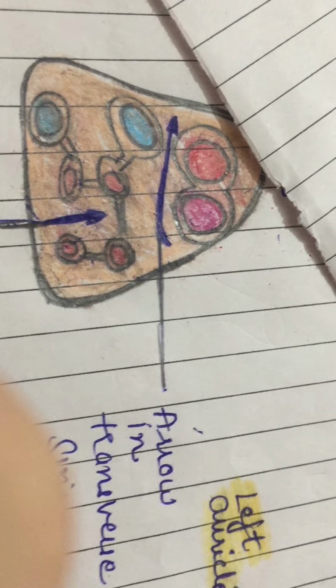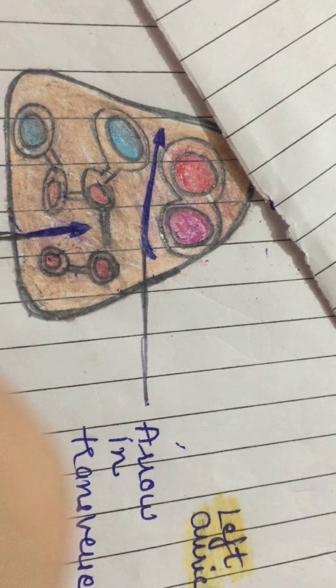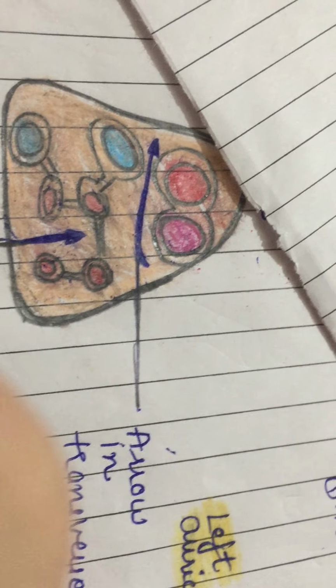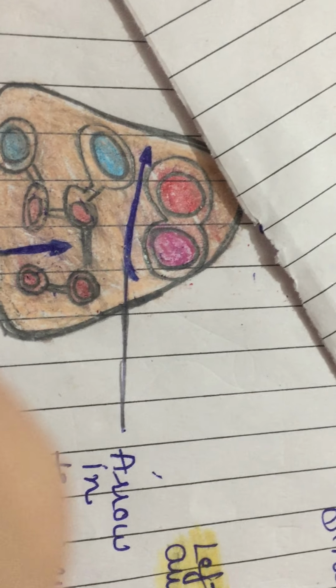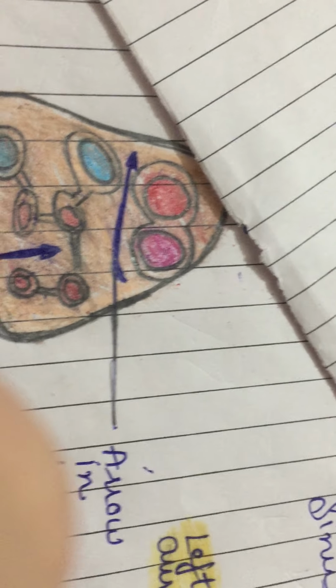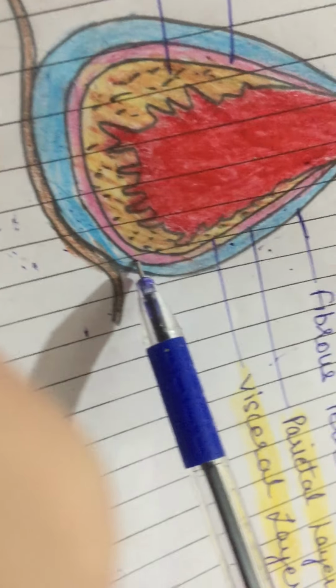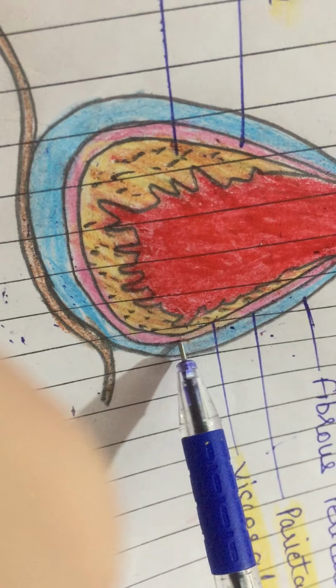A ligature may be passed through this transverse sinus around the aorta and pulmonary trunk to avoid bleeding or hemorrhage. Then we have paracentesis of this pericardial cavity, which I have shown in pink color. The normal fluid accumulation is 300 ml, right?